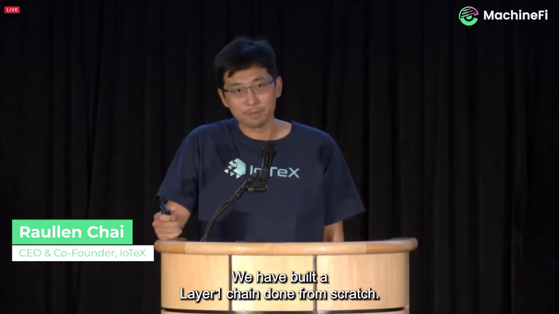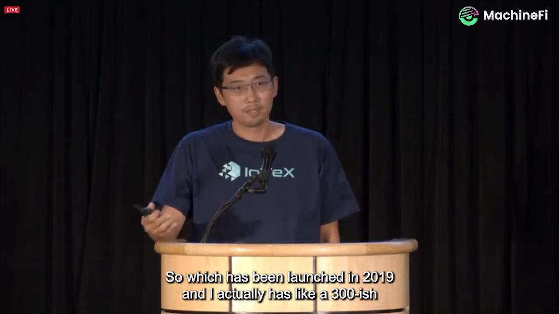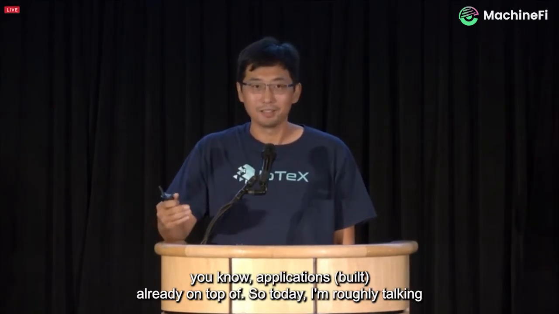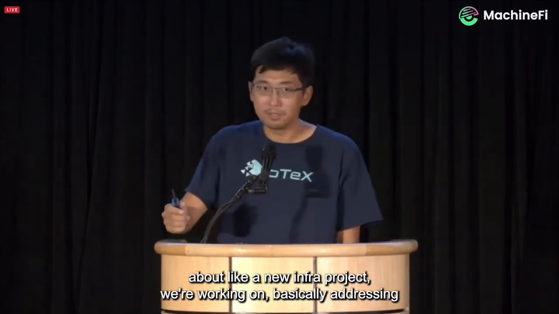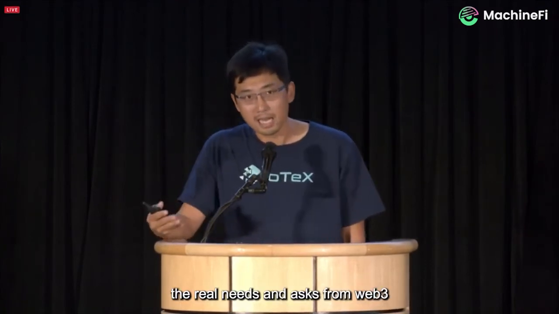Insights world in the past 4 years. So we have built our layer 1 chain from scratch, an EVM compatible POS chain, which was launched in 2019 and already has around 300 applications running on top of it. So today, I'm roughly talking about a new infra project we're working on, which addresses the real needs and asks from Web3 developers.